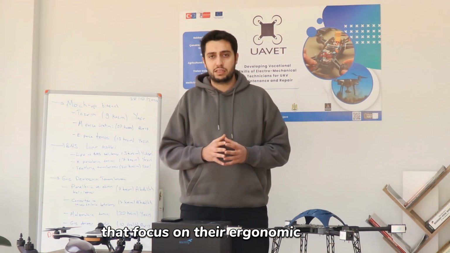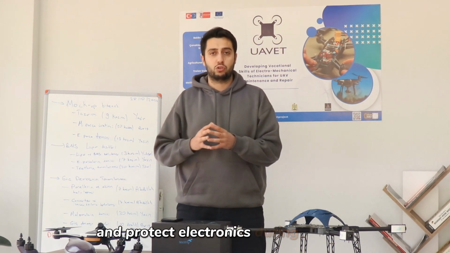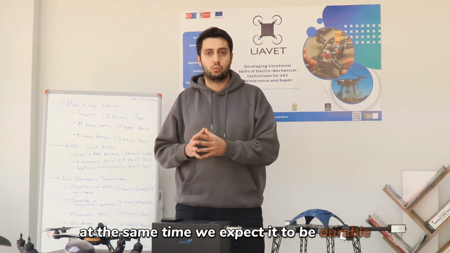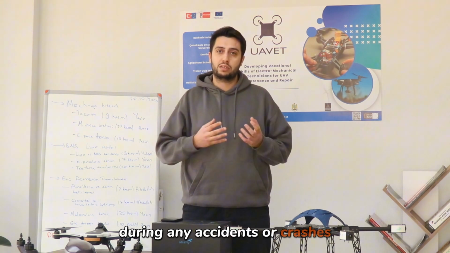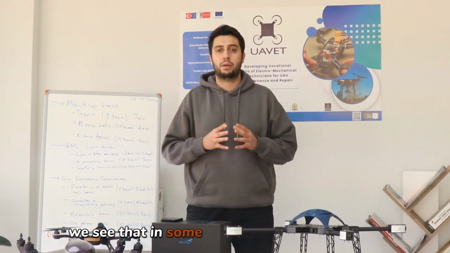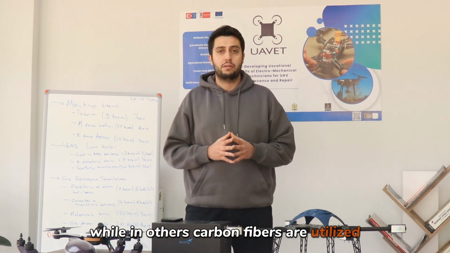Focus on their ergonomic design. They must withstand airflow and protect electronics during crashes when fighting against airflow. At the same time, we expect it to be durable during any accidents or crashes and to protect the expensive electronic components inside. As a result, we see that in some areas of drone technology, plastic materials are used, while in others, carbon fibers are utilized.